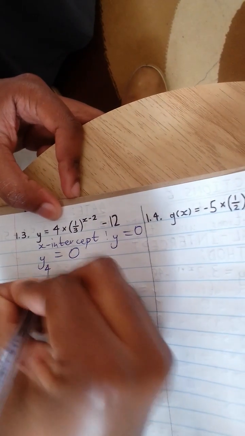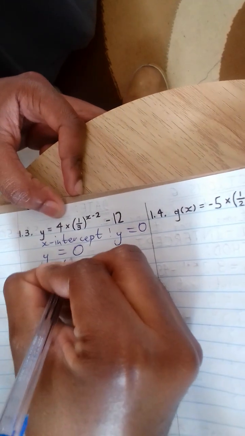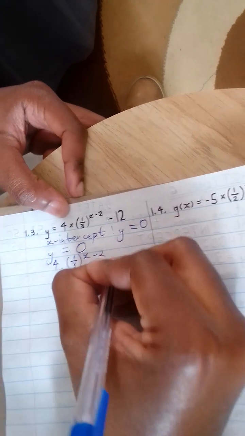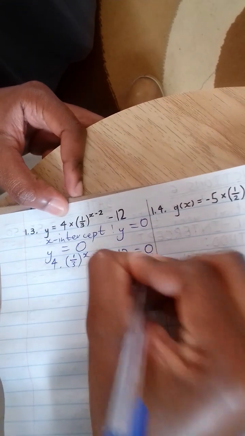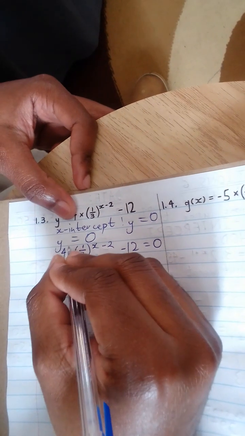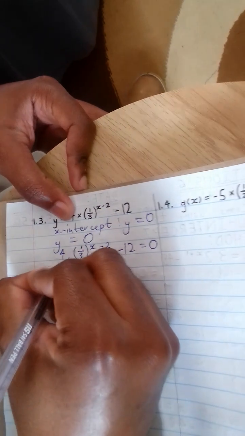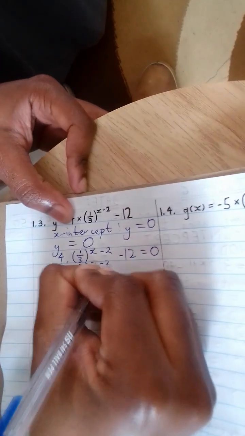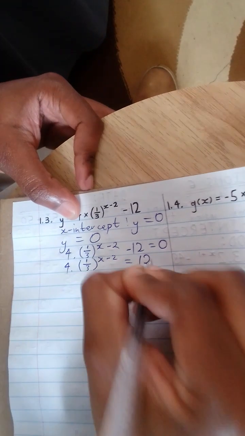So we have 4 times 1 over 3 to the power of x minus 2 minus 12 is equal to 0. Remember, things with exponents must be on the left, so you take that to the right. 4 times 1 over 3 to the power of x minus 2 is 12.